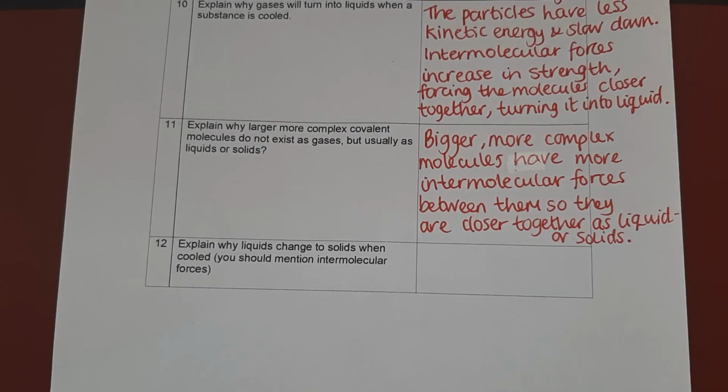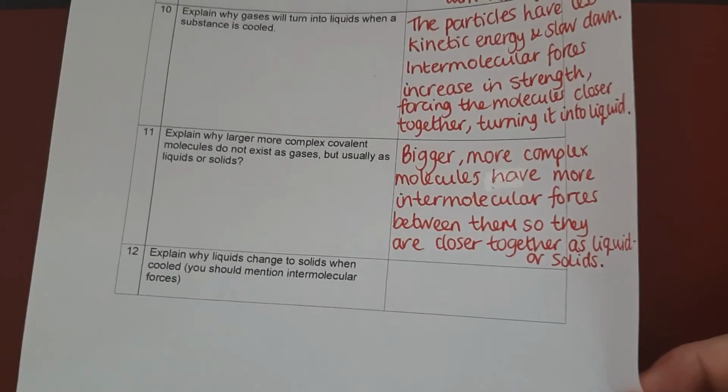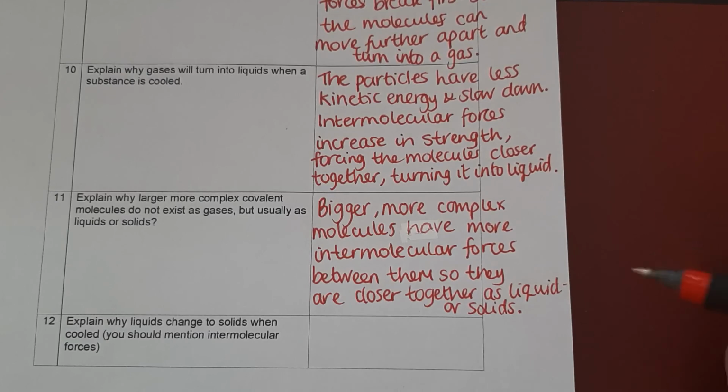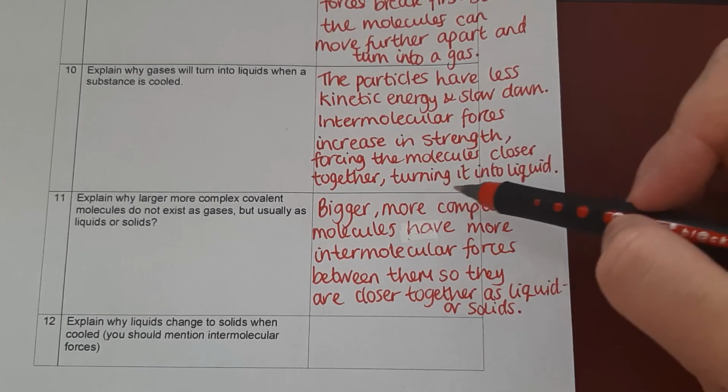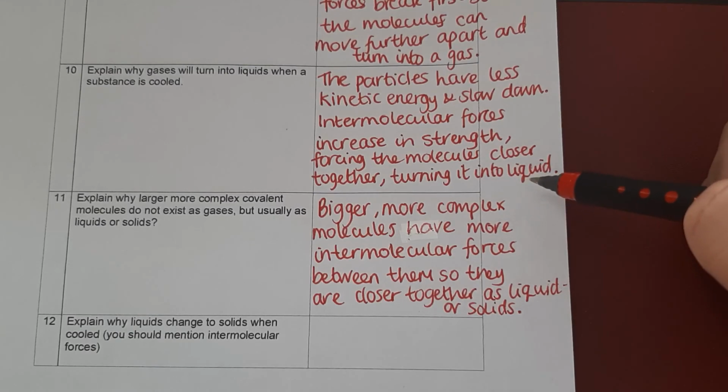That's because of the same reason that gases turn into liquids when the substance is cooled. It's just the same process. So the particles have less kinetic energy and slow down. Intermolecular forces increase in strength, forcing the molecules close together, turning it into a solid. It's literally the same answer with the word solid at the end.